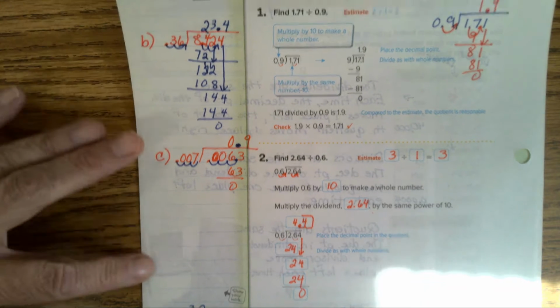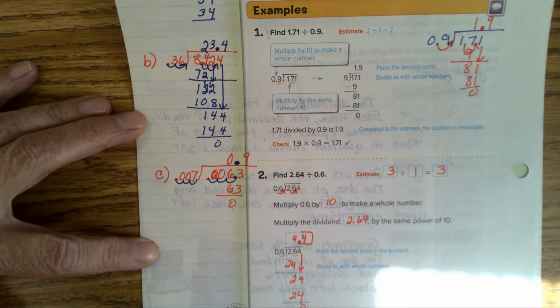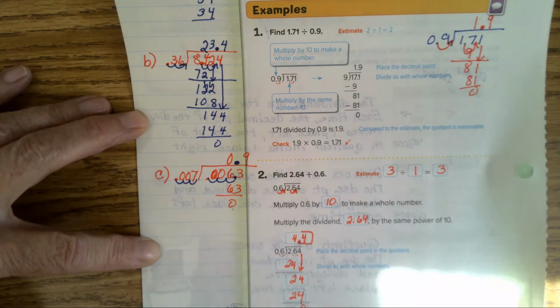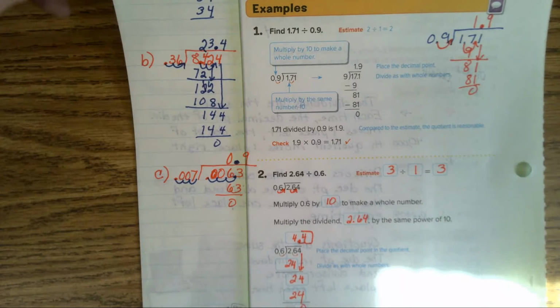So the answer for letter A, we have 32. For letter B, we have 23 4/10. And for letter C, 9 tenths. Let's go on now to page 241.